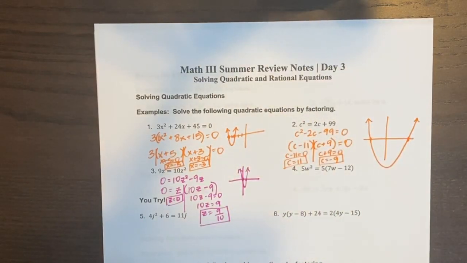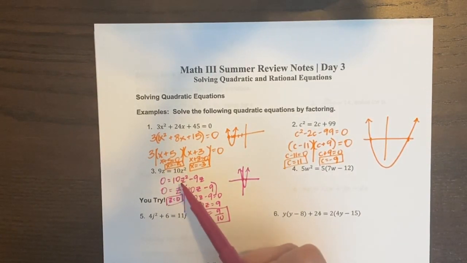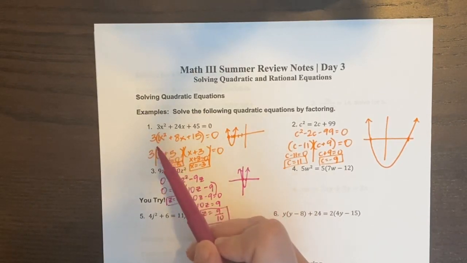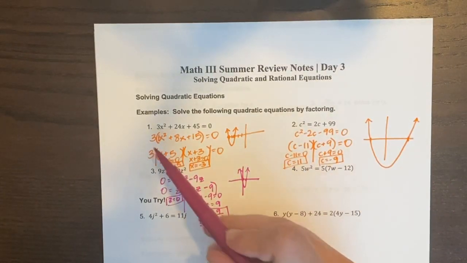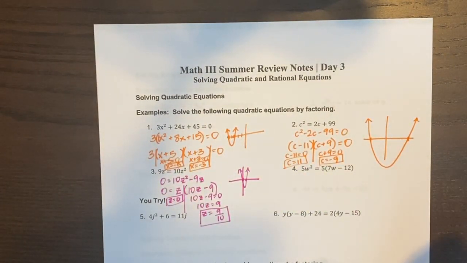Okay, you may wonder why I keep drawing my parabolas facing upward. It's because my squared term is positive. So I've got 10z squared, I had 3x squared, I had positive c squared over here. None of those had negative numbers in front of them, so that's why all my parabolas are facing up.